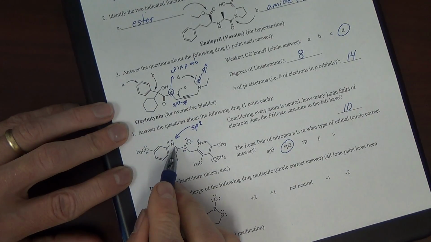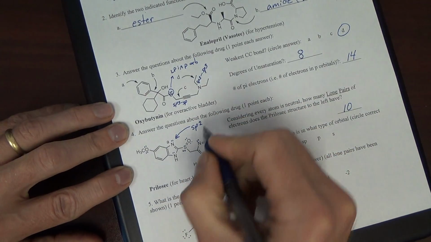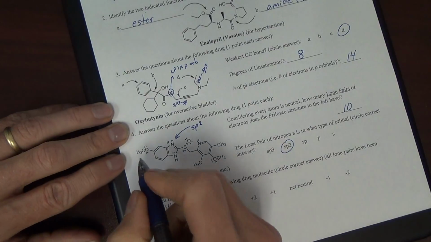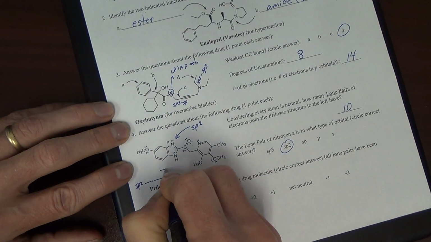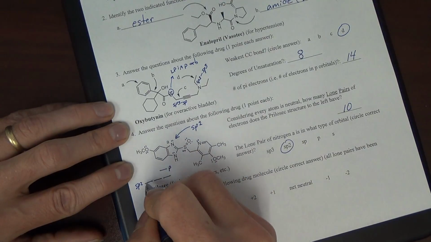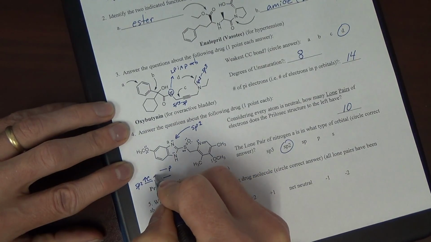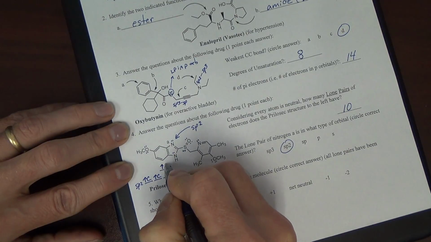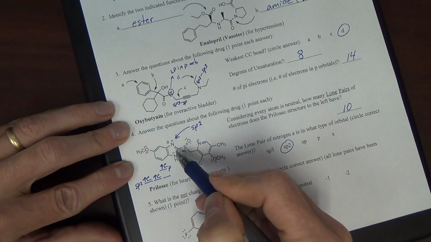We have 3 electron regions. If we graph this, it's sp2 with a p orbital left over. I see a sigma bond to carbon, a sigma bond to carbon, and a pi bond to carbon. And that's the double bond.